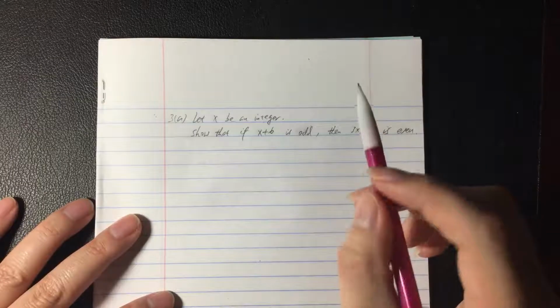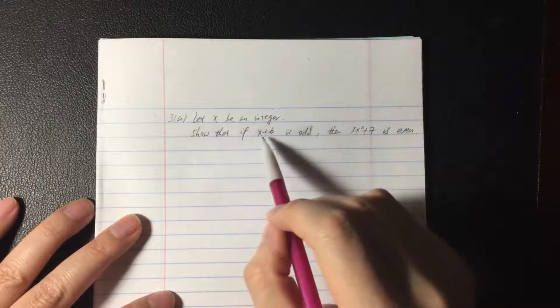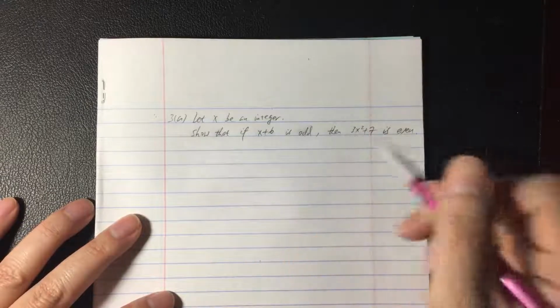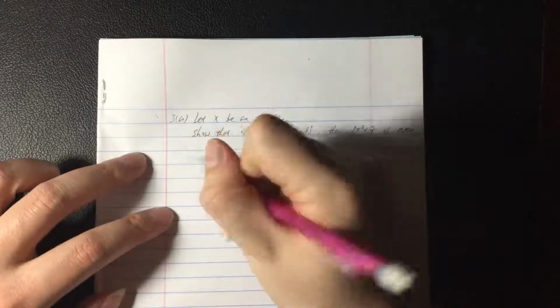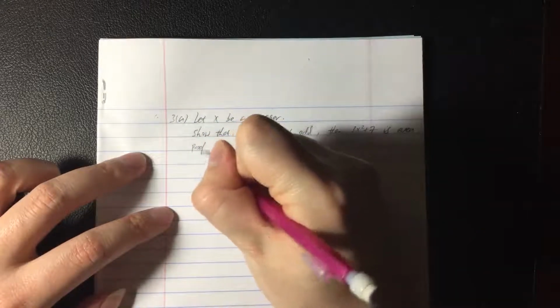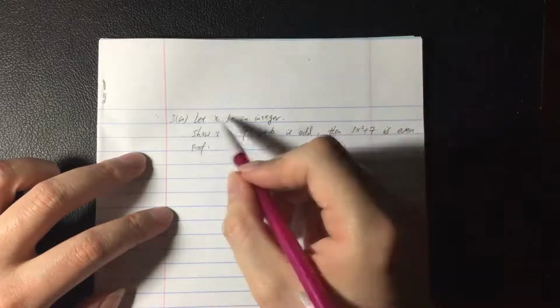Number 3, part A. Let x be an integer. Show that if x plus 6 is odd, then 3x squared plus 7 is even. Proof. Since x is an integer, x could be either even or odd.